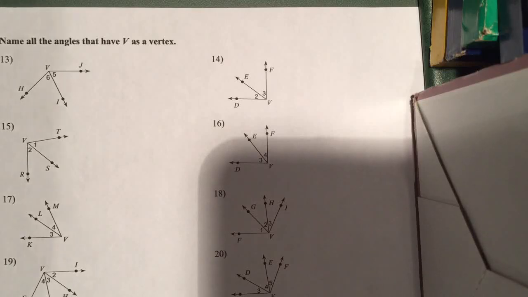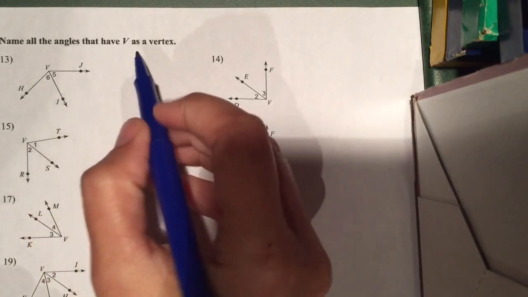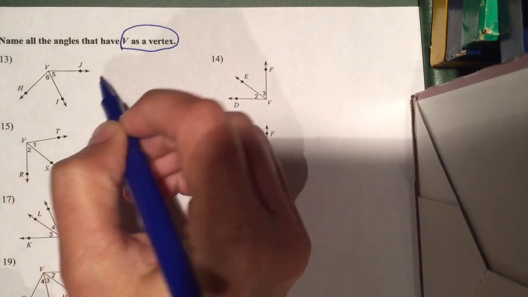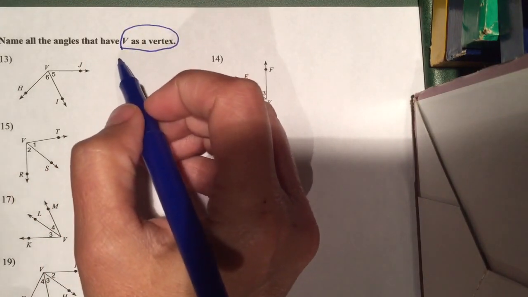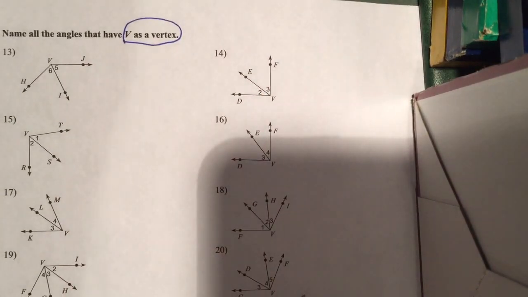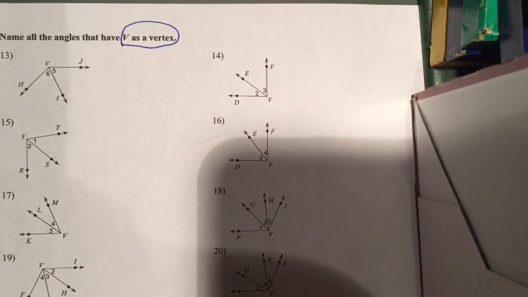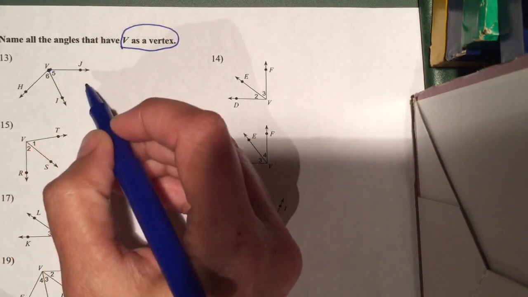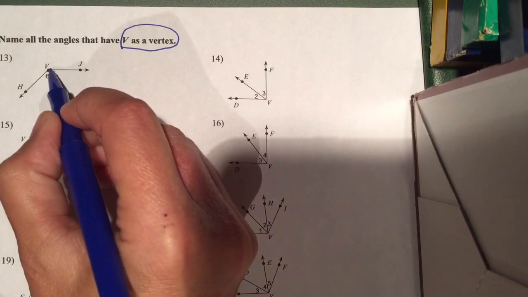Well, the first thing we're going to do is name all the angles that have V as a vertex. So we're going to name all of the angles that we have here where V is the vertex of the angle. When I'm looking at these angles, let's look first at the vertex, and let's look at each angle individually. So I'm going to use colors.